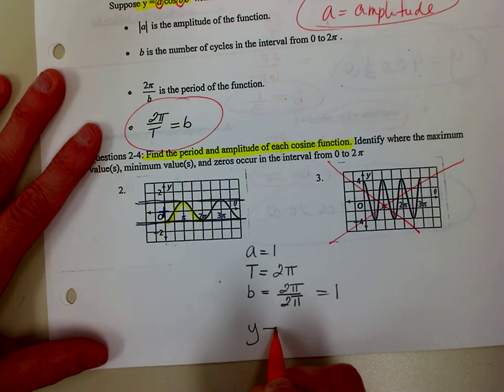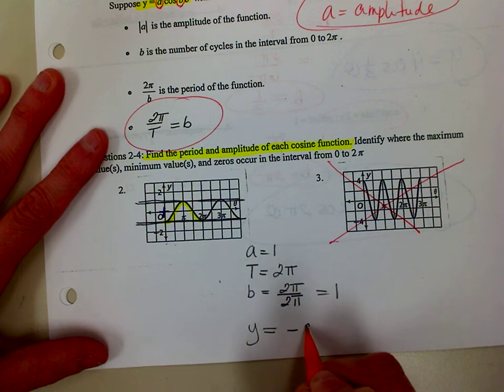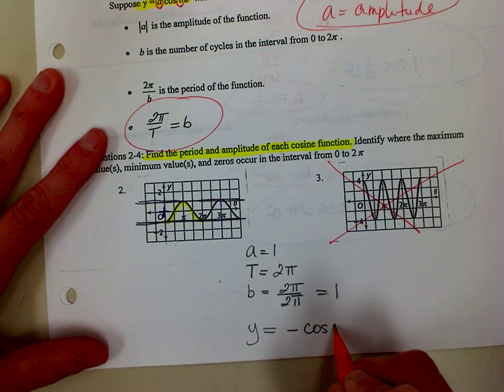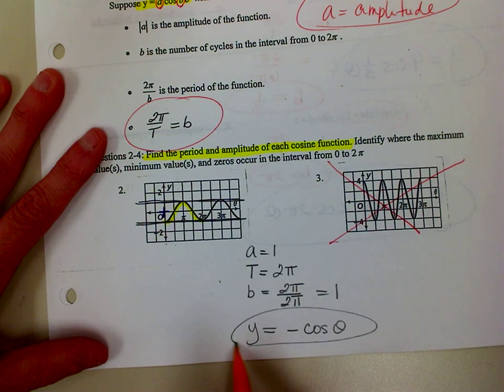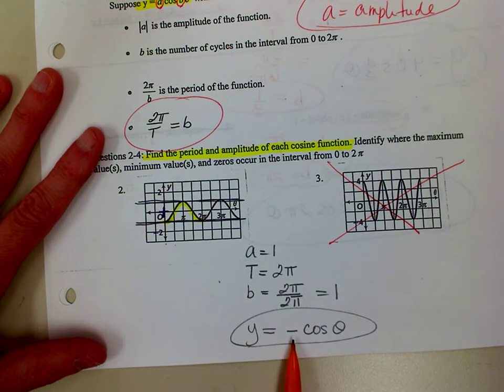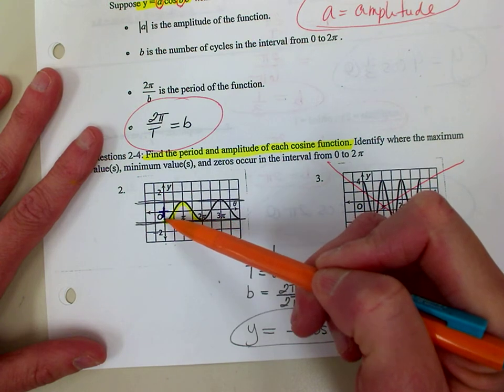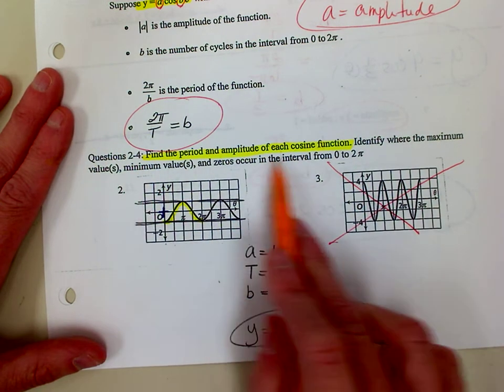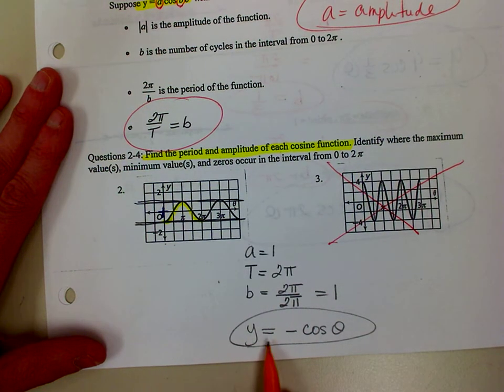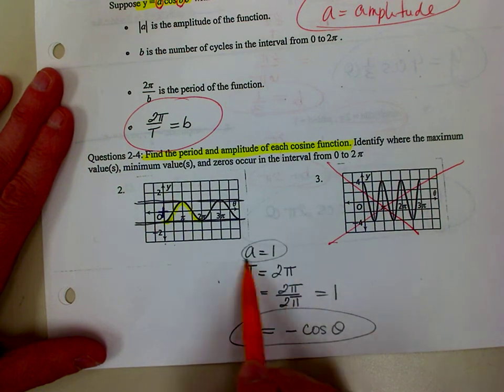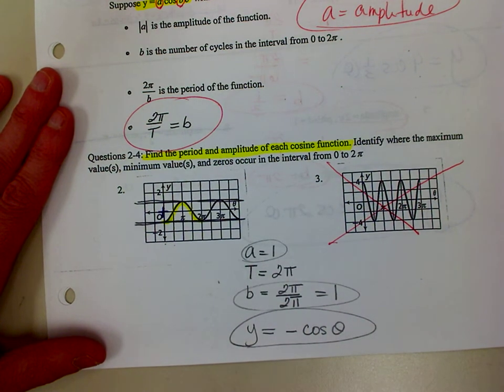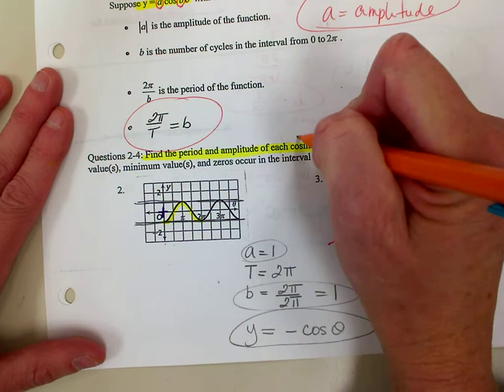So my equation is going to be y equals negative cosine of theta. That's my equation. And the reason it's negative is because cosine should always start up first, and it's starting down. Now, I didn't have to write an equation now that I see that, but if I did, this was my equation. Really, there's a 1 there and there's a 1 there, but I don't really need to put those since they're 1s. Okay, so I did that.